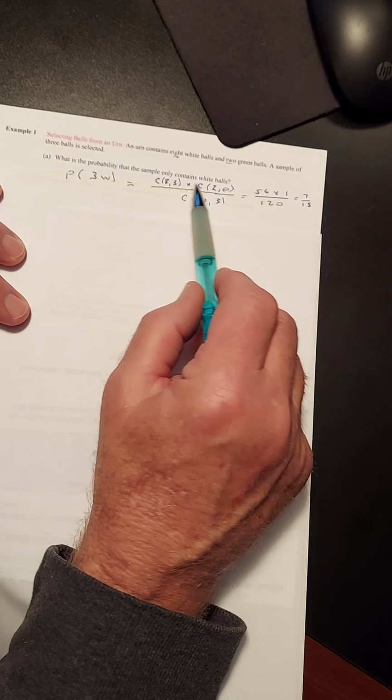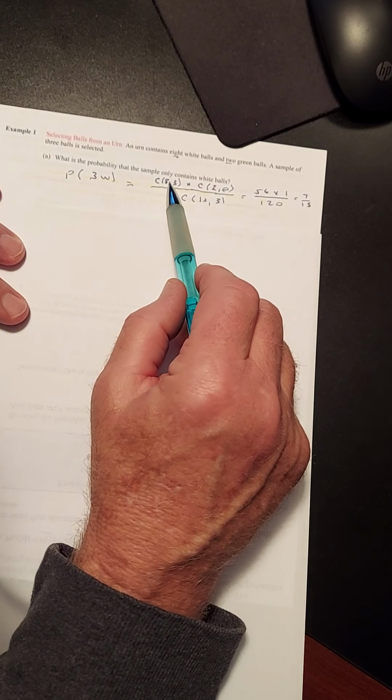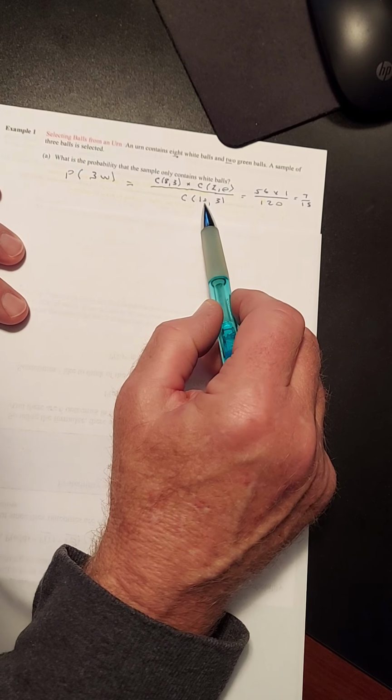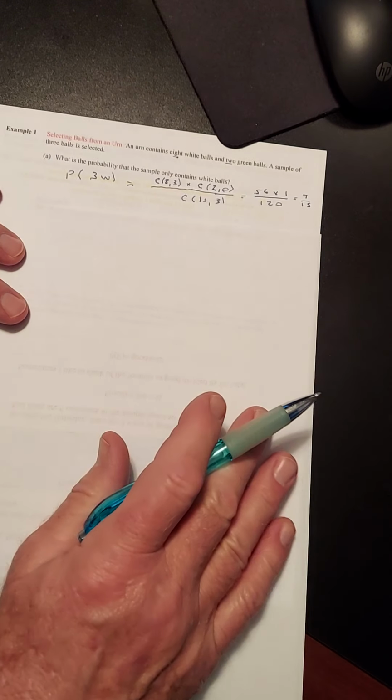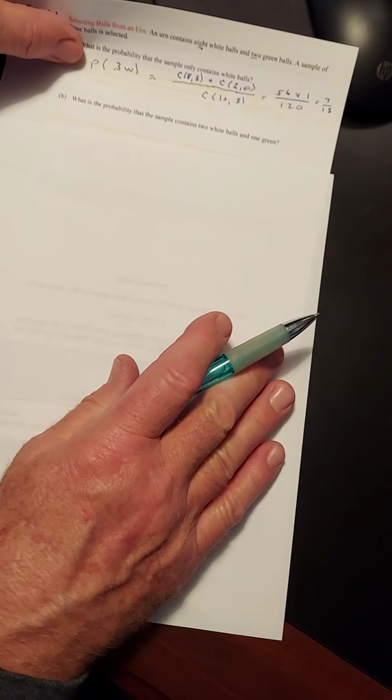So what we did, the top number again was the number of possible ways we could get 3 of the white ones, and the bottom would be out of all 10. Okay, so let's go to the second part of this.